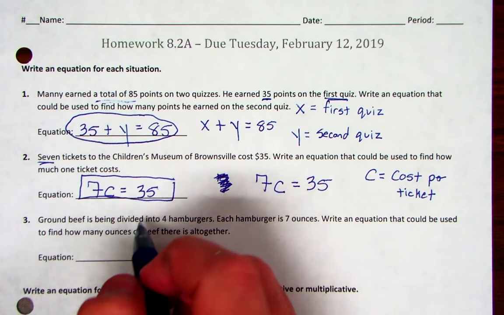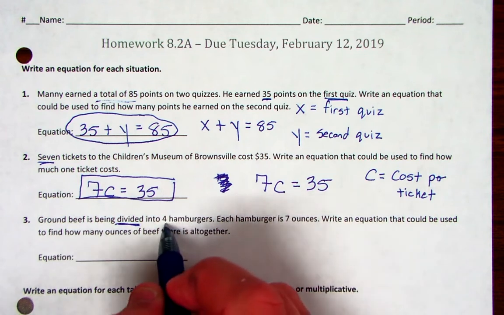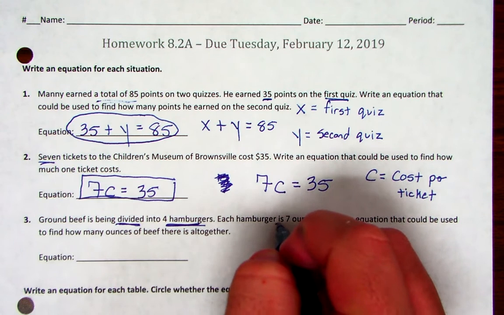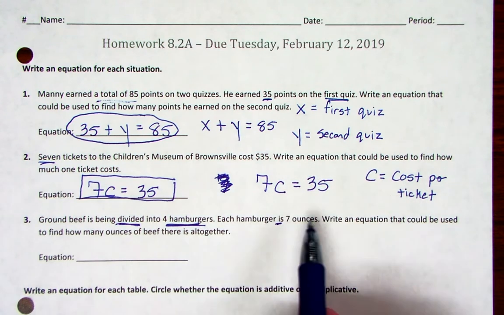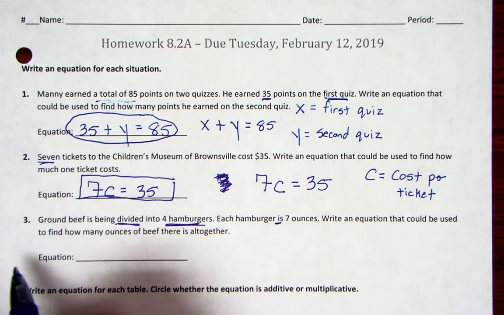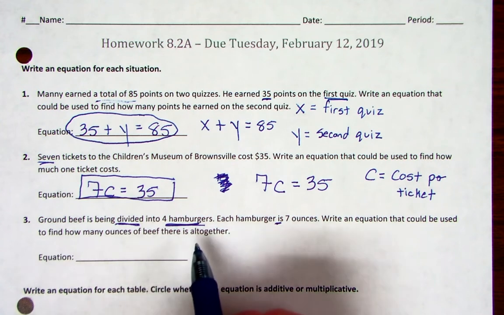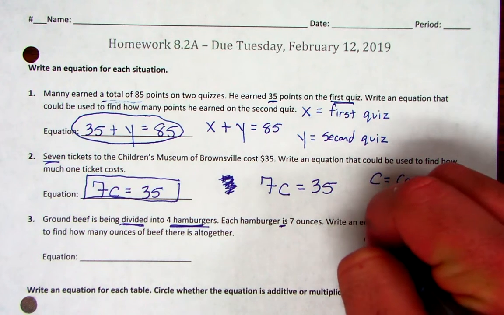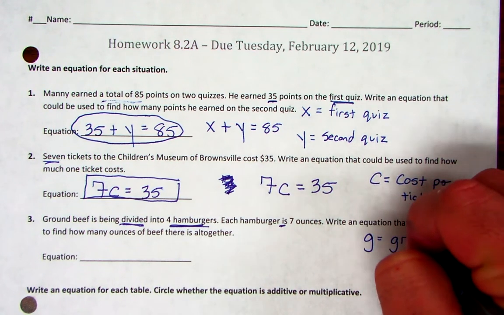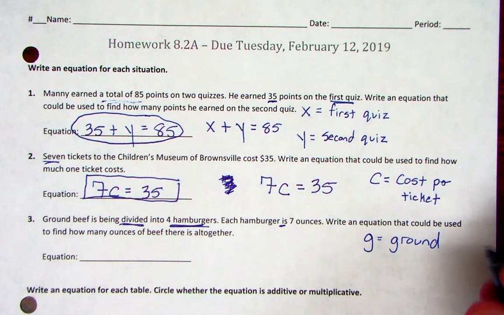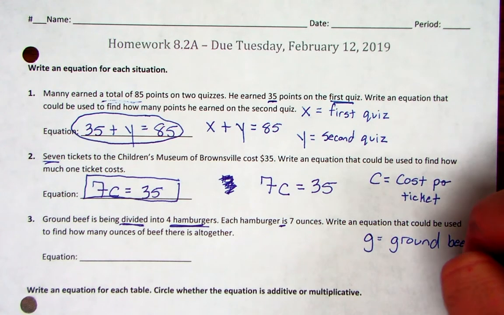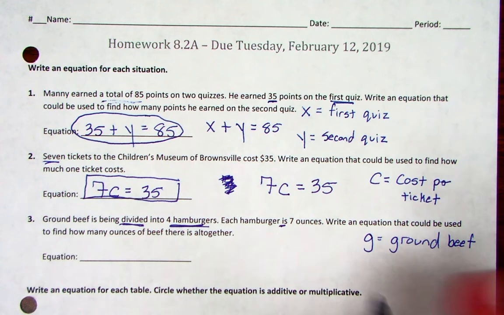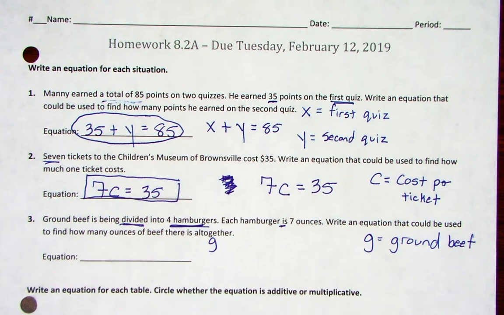Ground beef is being divided into 4 hamburgers. Each hamburger is 7 ounces. Write an equation that can be used to find how many ounces of ground beef is there altogether. I'm going to use G for ground beef. So notice how I am labeling my variable. Do we know how many ounces of ground beef we have? No, we don't. So I'm going to put a G for my ground beef.